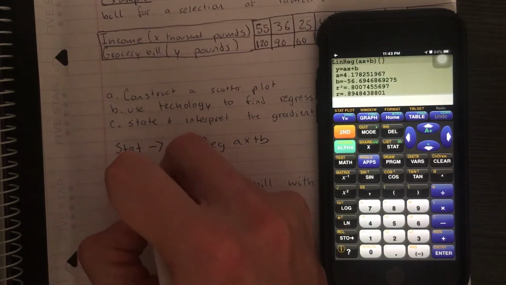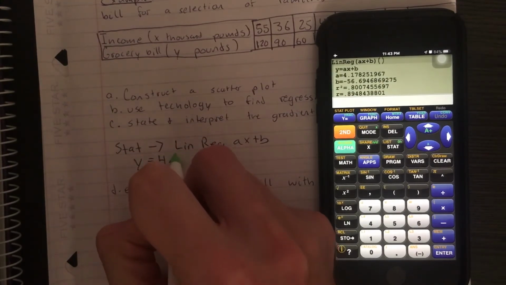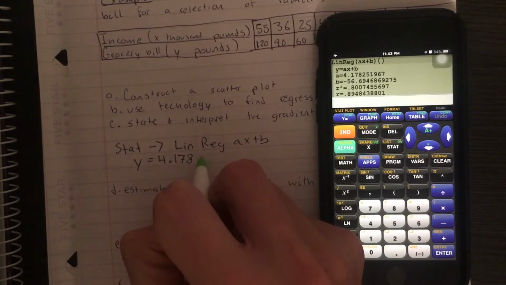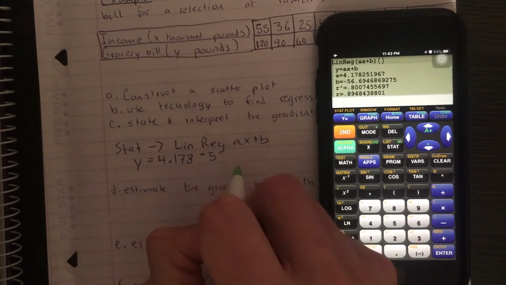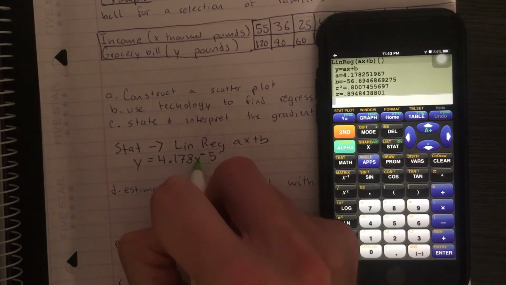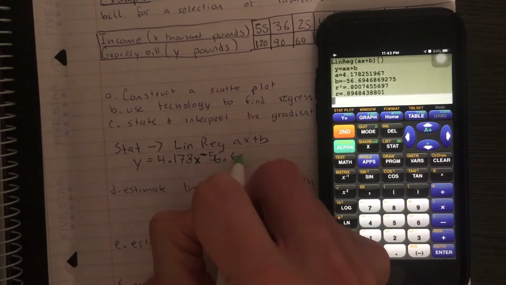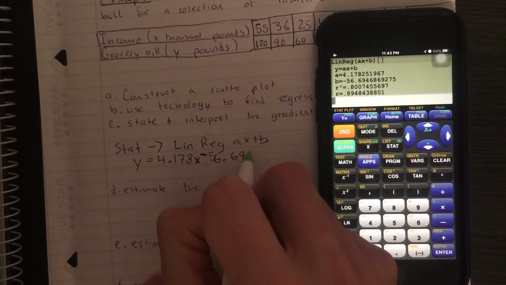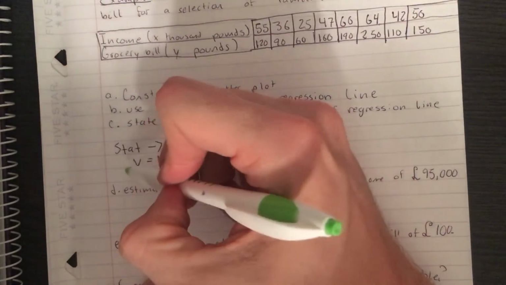So we've got Y equals 4.178 X, can't forget that X, minus 56.695. That is our equation right there.